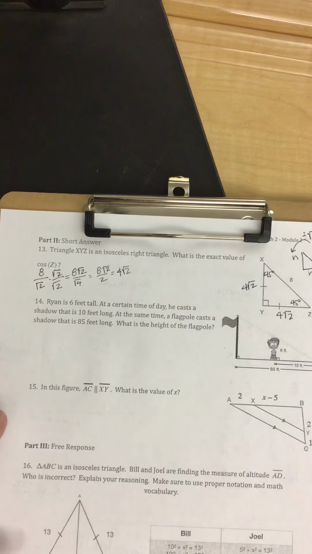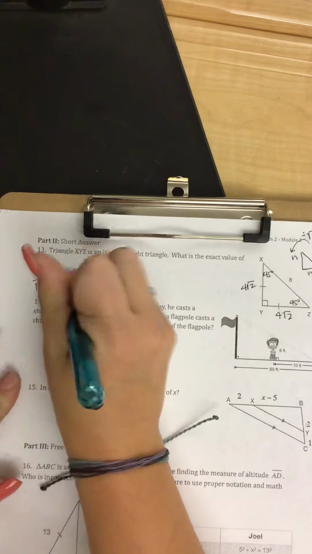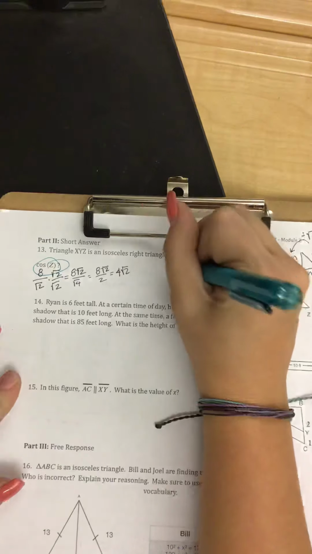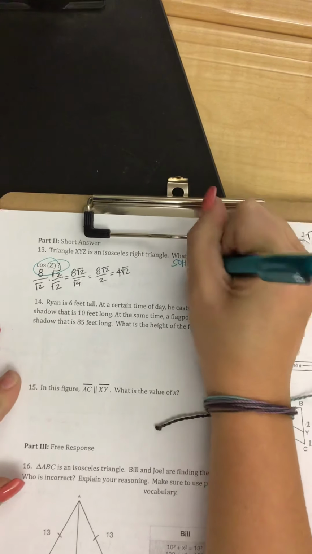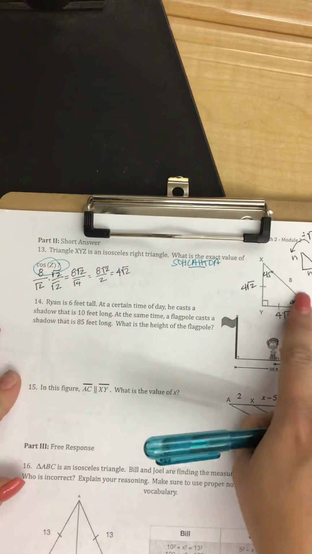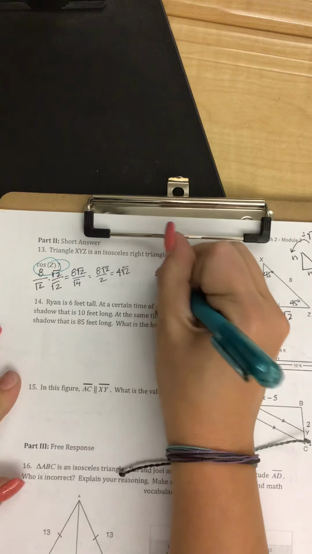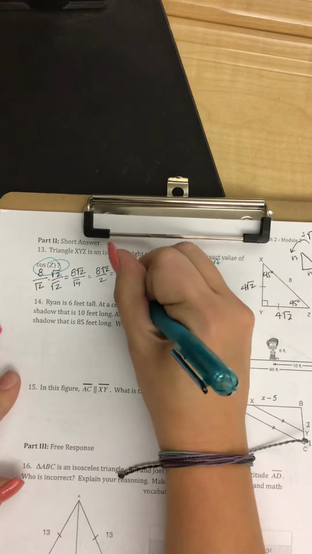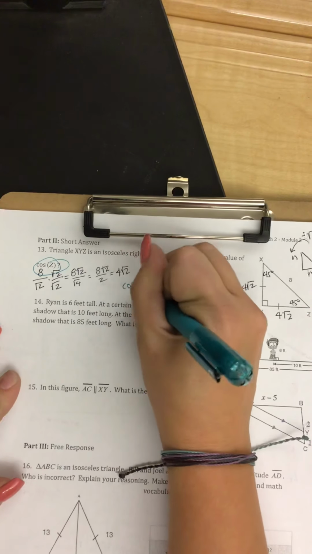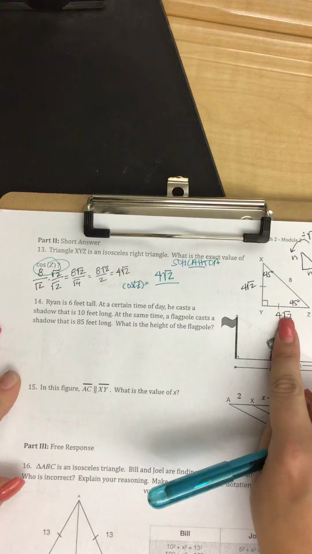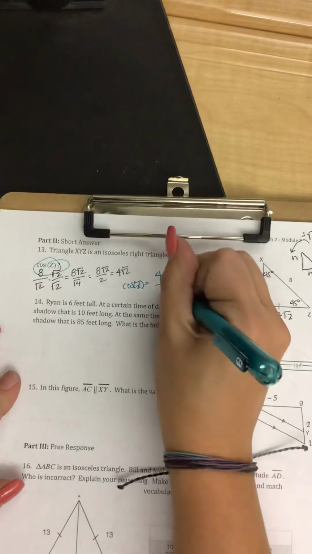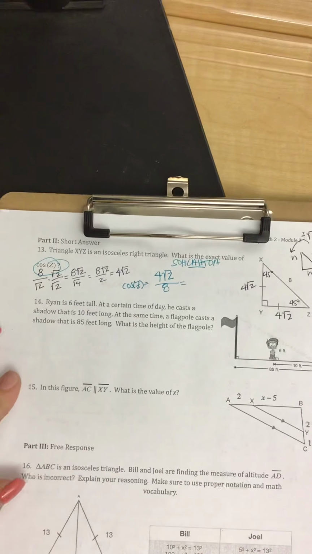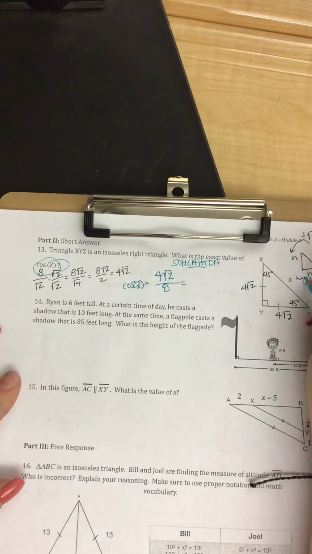But that's not what the question was asking. The question wants to know what is cosine of z. Remember, from SOHCAHTOA, cosine is adjacent over hypotenuse. So adjacent is 4 root 2, right next to z, and 8 is your hypotenuse.